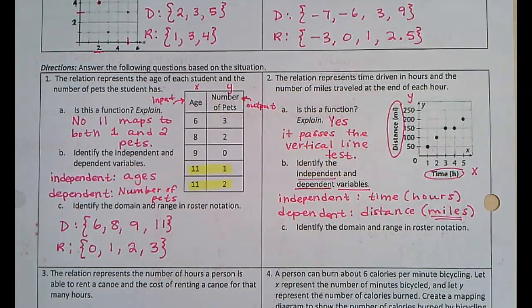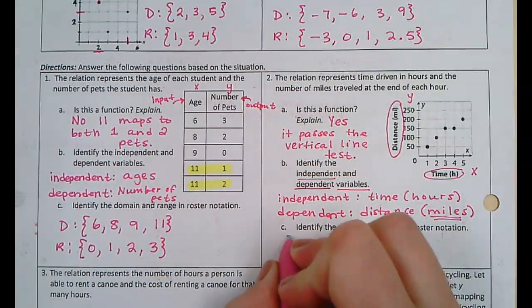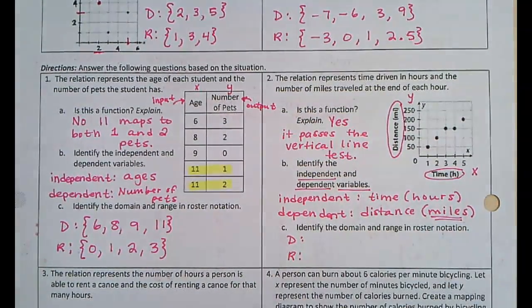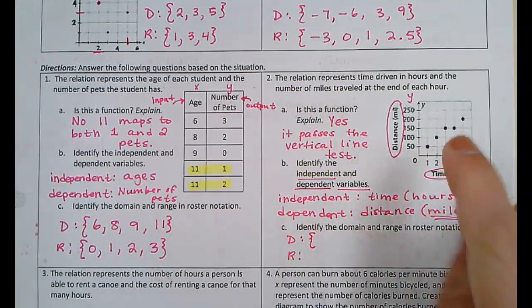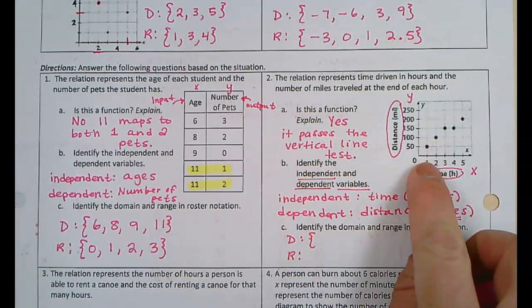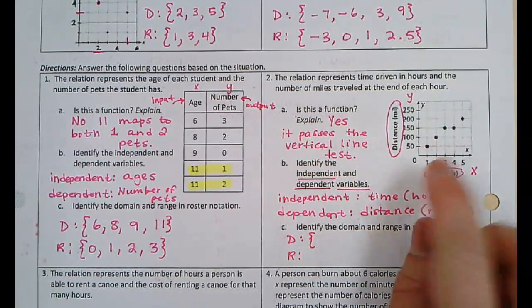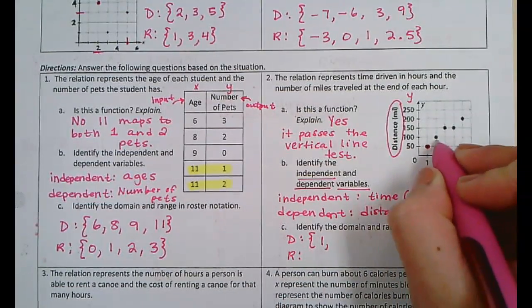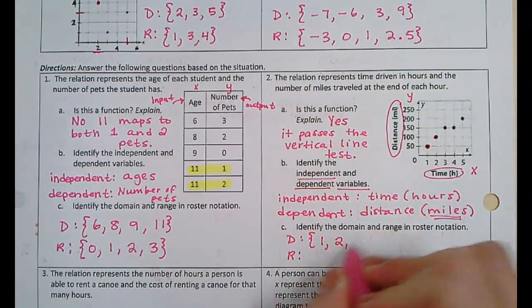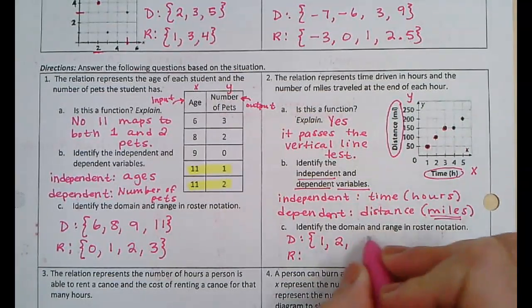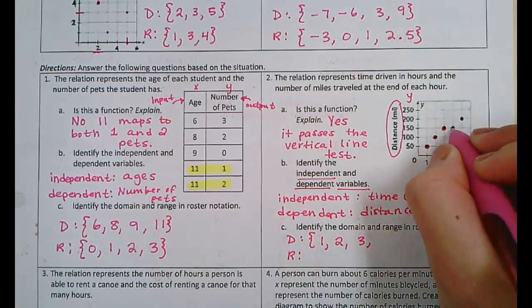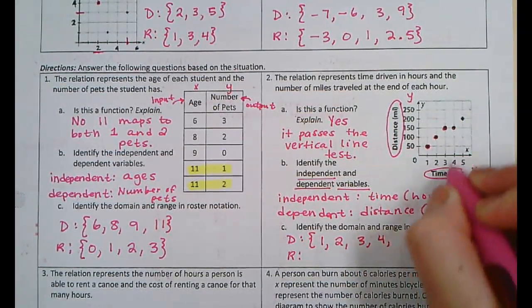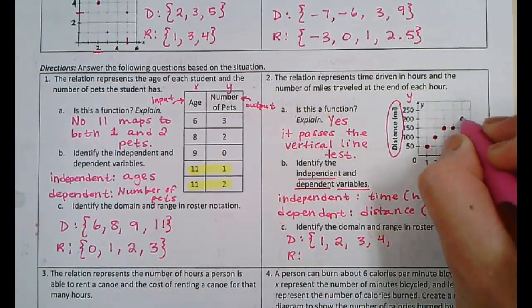And last but not least, we're going to identify the domain and range in roster notation. So our domain, if you want to write the ordered pairs, you can, or you can just look at your graph. The first point starts on 1. The next point is on 2. The next point is on 3. The next point is on the x value 4. And the last point is on the x value 5.